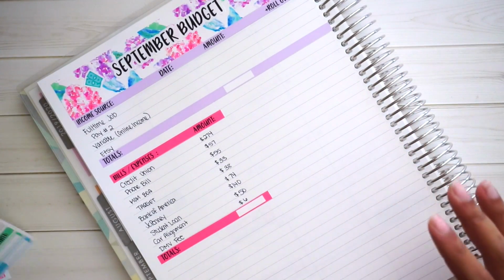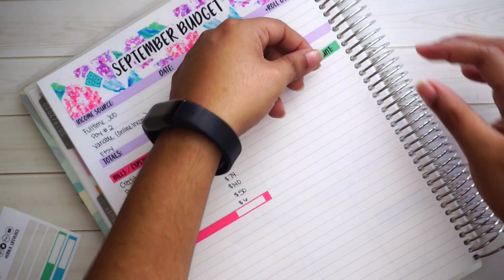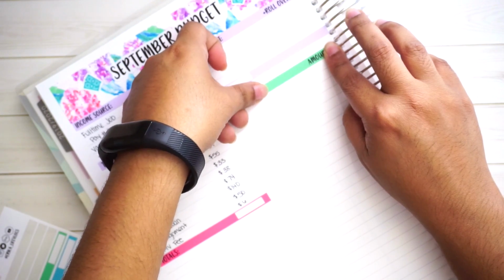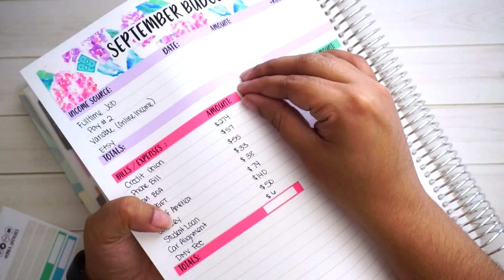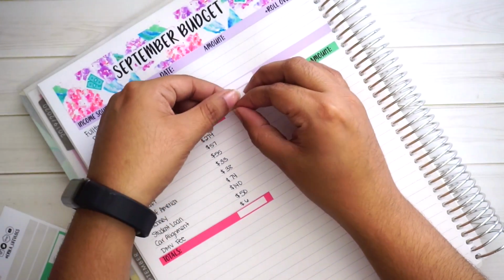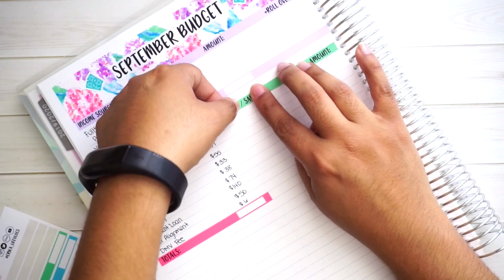Next, we're gonna go ahead and move on to cash and savings. Now this part, which I feel people have some trouble with, is where I go ahead and add everything that I'm gonna be saving. So for me, I will be saving my rent for the next month, or actually November, because I'm ahead in my rent savings by a month.